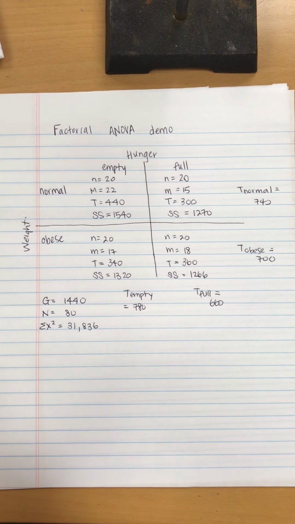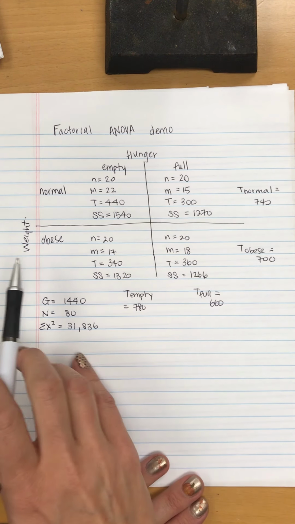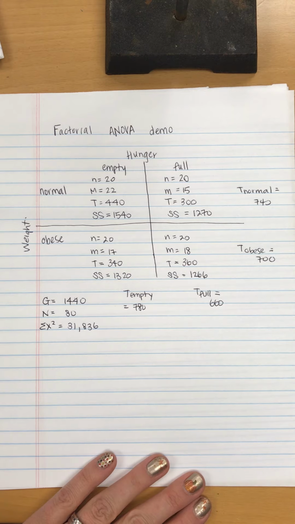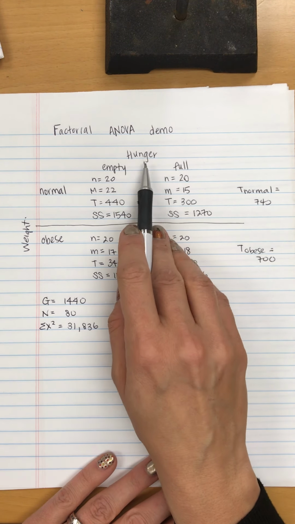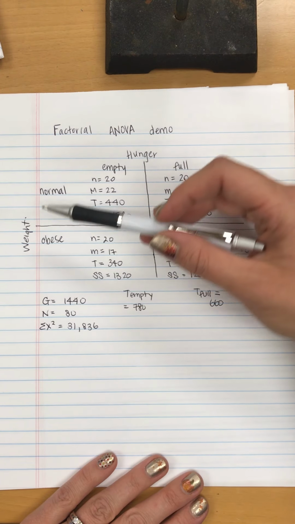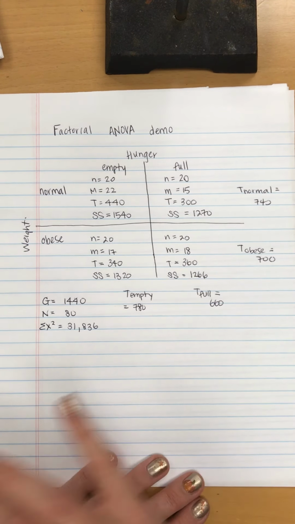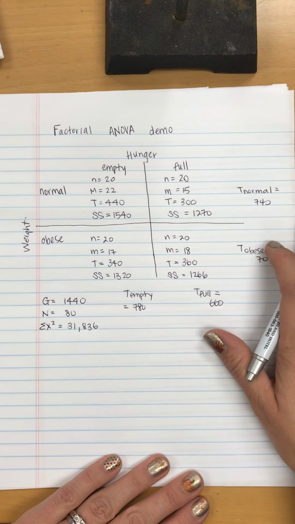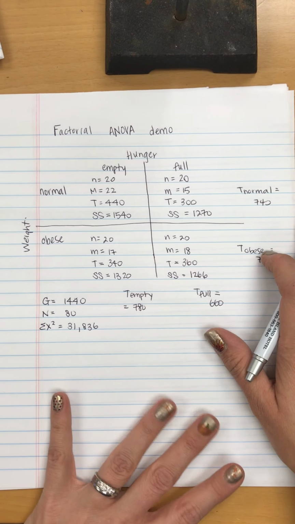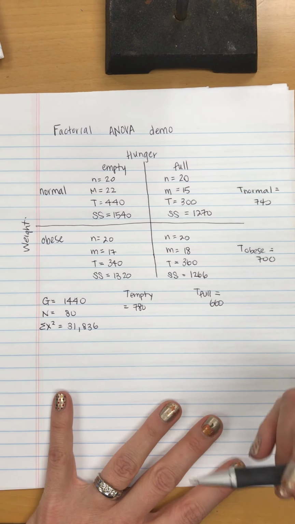So this is a demonstration of a factorial ANOVA that has two variables, hunger and weight. And each of these variables has two levels. So hunger has empty stomach and full stomach, and weight has normal and obese. And this is the information that is given in the question. And I'm going to walk through it before I start actually working through the problem.